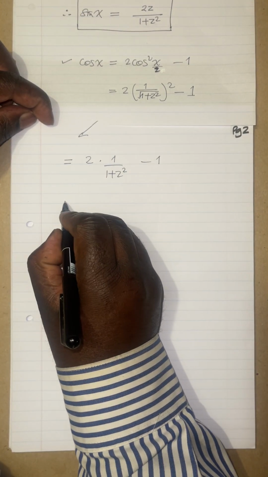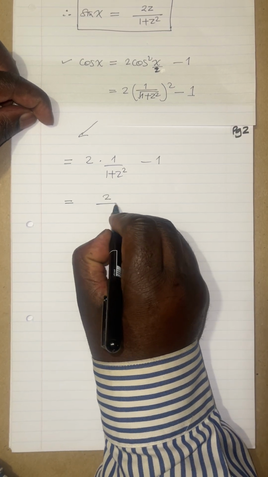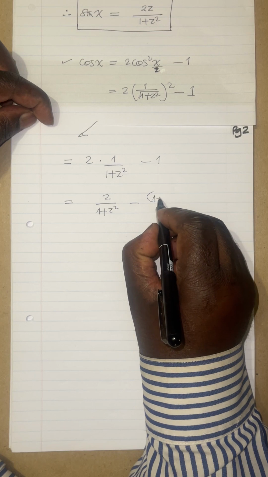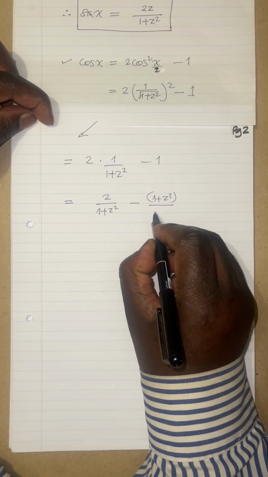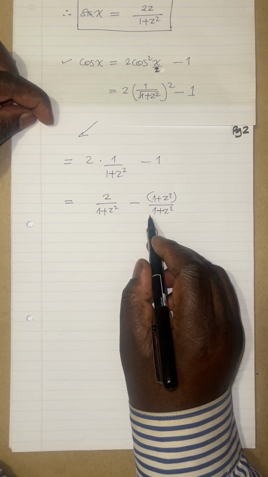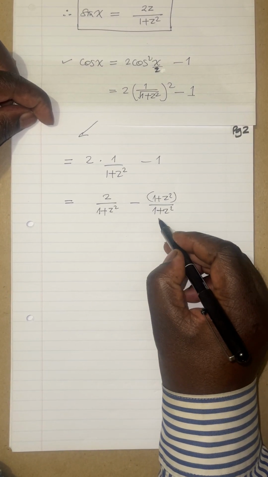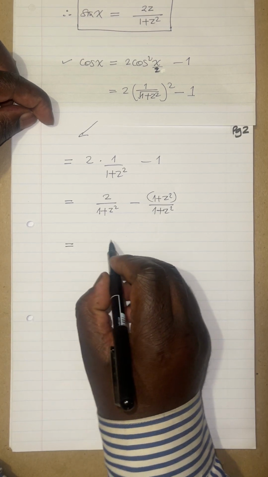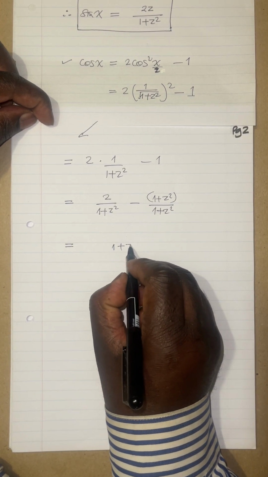Now simplifying this, you agree with me that this is 2 all over 1 plus z squared minus 1 plus z squared all over 1 plus z squared. Now, this is 1, obviously. You can see that these two can cancel to give us 1, but I want to make the denominator the same. So this is going to be 1 plus z squared.